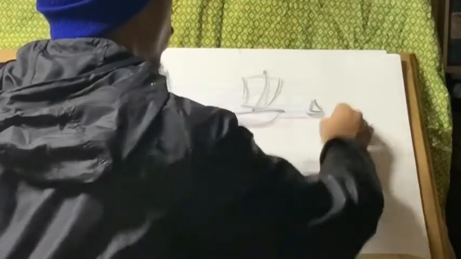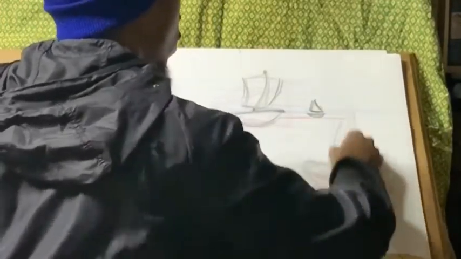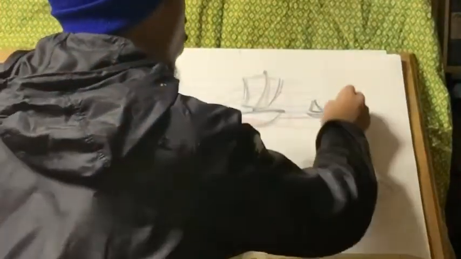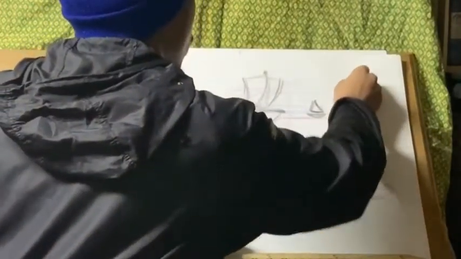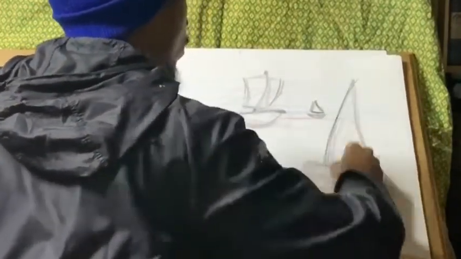So this one's way out there. This one's much closer. This one's way out there and far back, and then this one's much closer. So draw a triangle and show the sail.